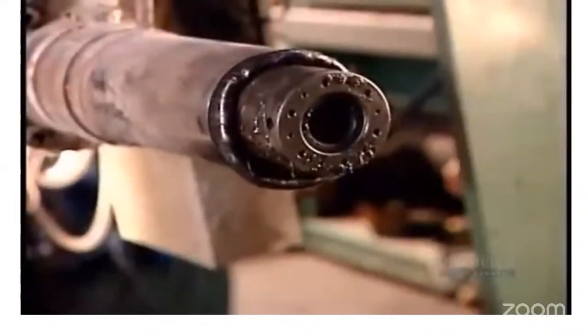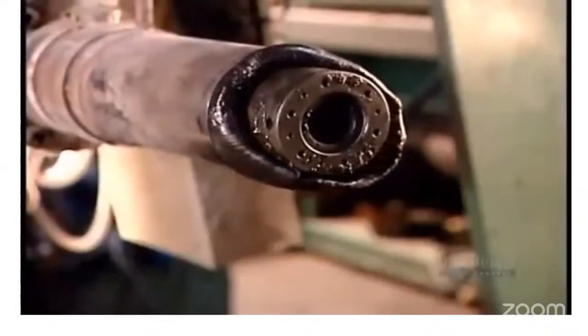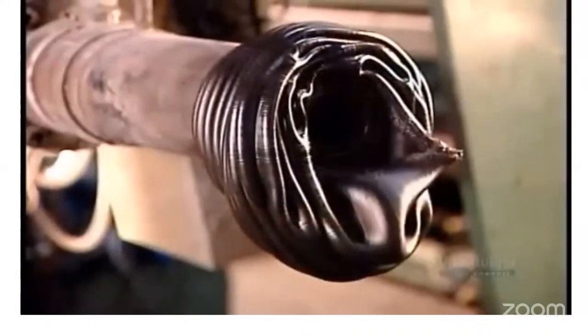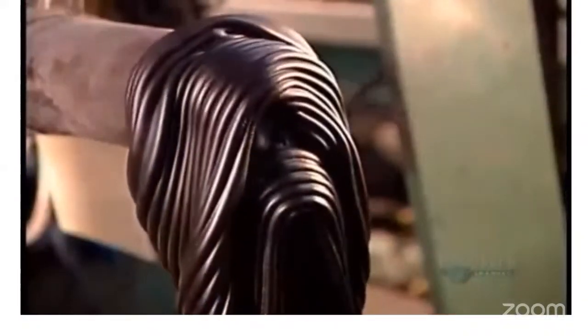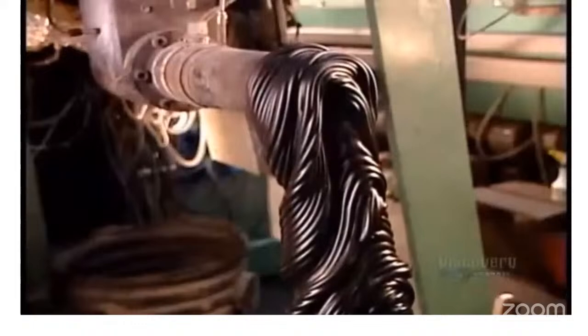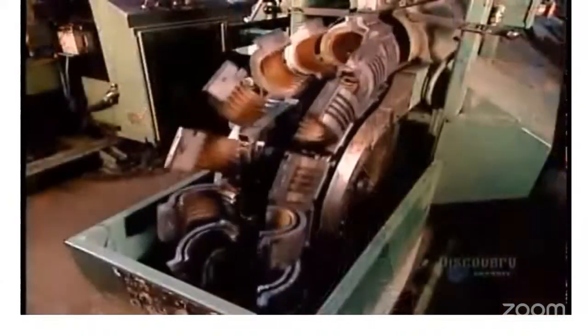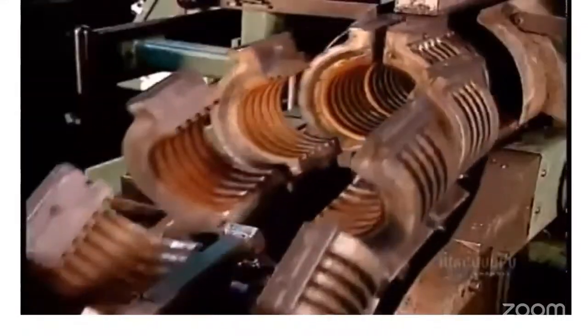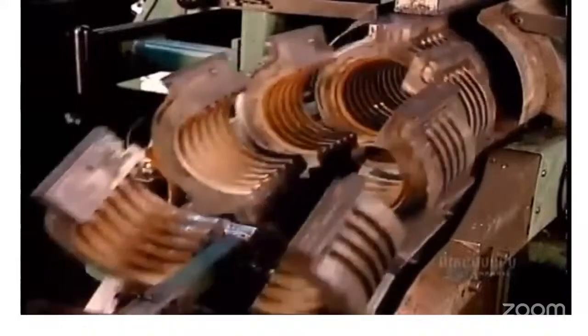See now, the material is coming out through the die. See, different types of design are available there to manufacture the pipe.